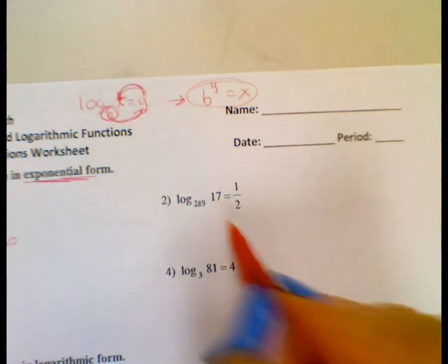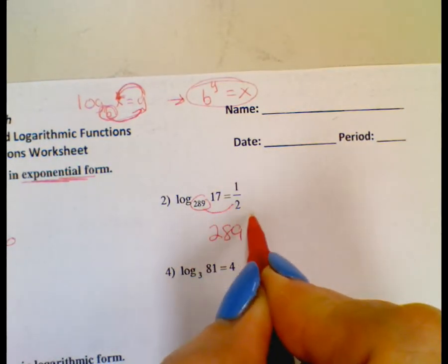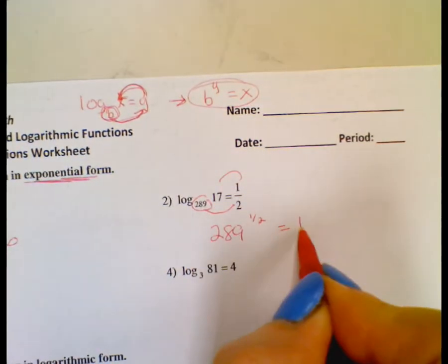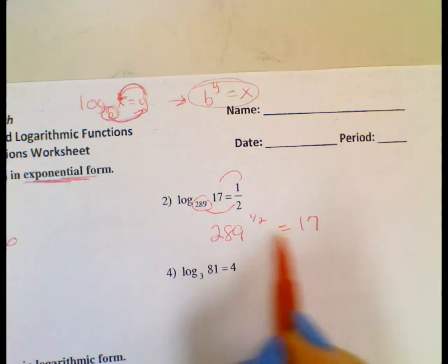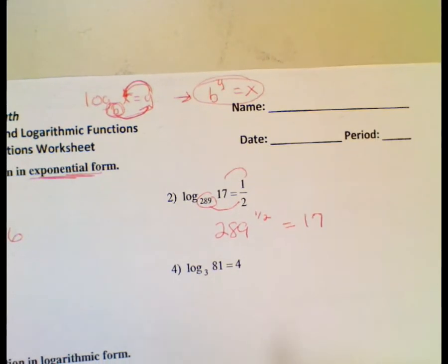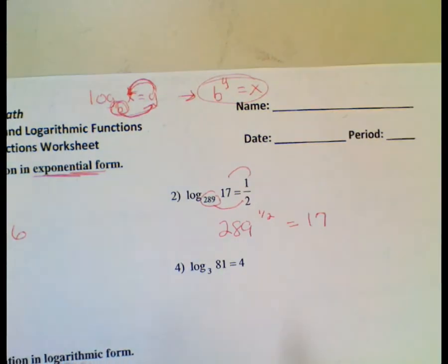So that's right. Circle the 289. That's your base. Pick up the exponent, 1/2, and set it equal to 17. So the only one that's small in this case is the exponent. That 1/2 becomes small. Everything else is a big number. And that is true because that 1/2 is really square root of 289, which is 17.